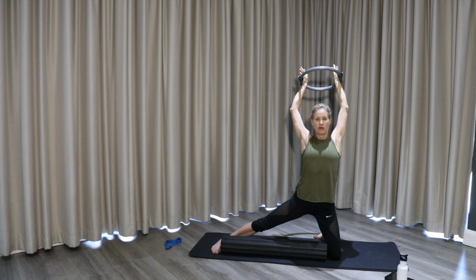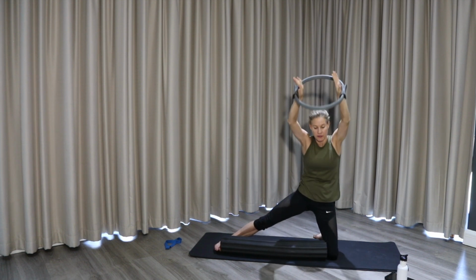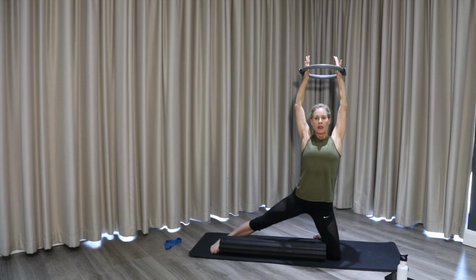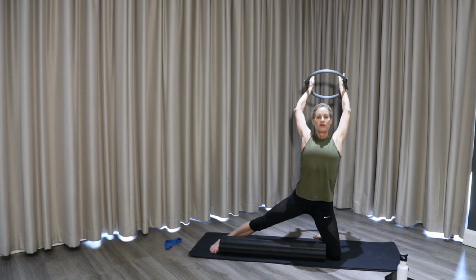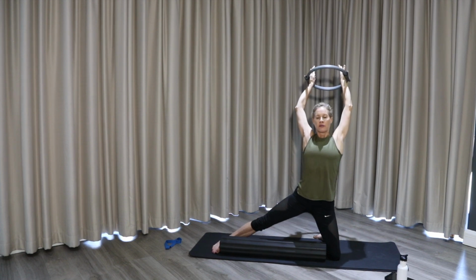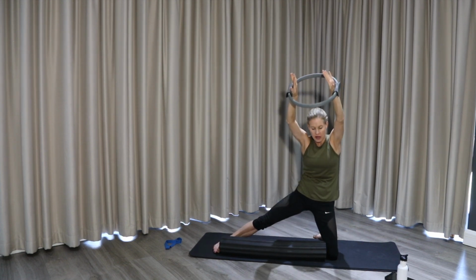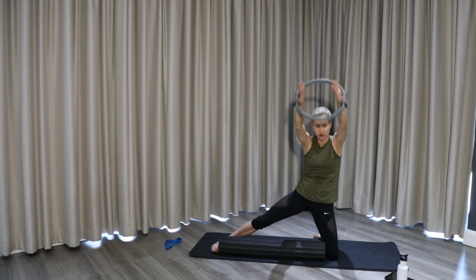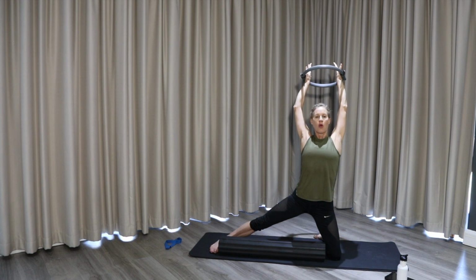You're squeezing that roller, activating the deep core line. Let's breathe into this position. Open yourself up. Now exhale, contract, and reach forward. Good. Breathe in. Open yourself up, and exhaling. And tuck and contract. Let's do another 2. Breathing in. Open yourself up.